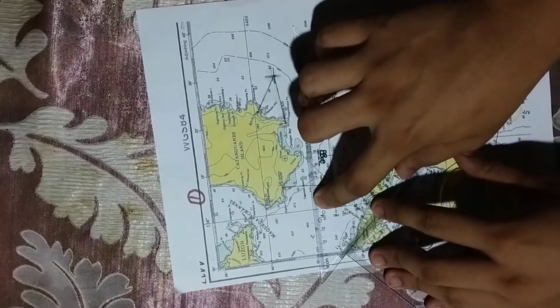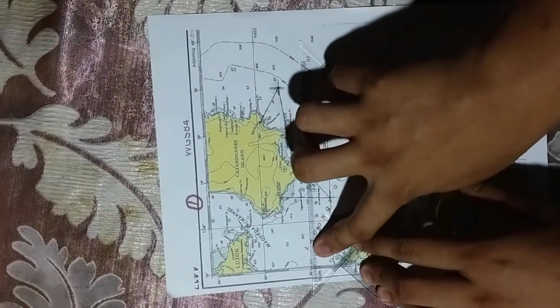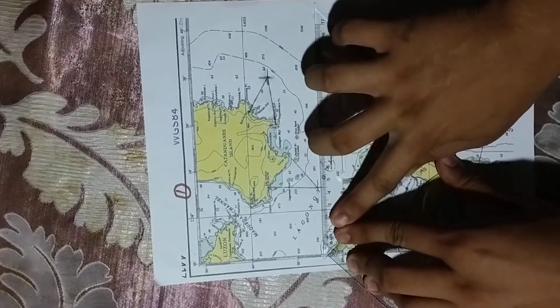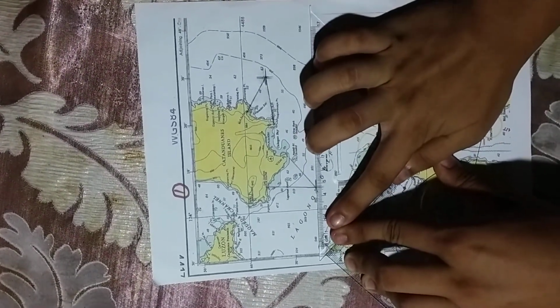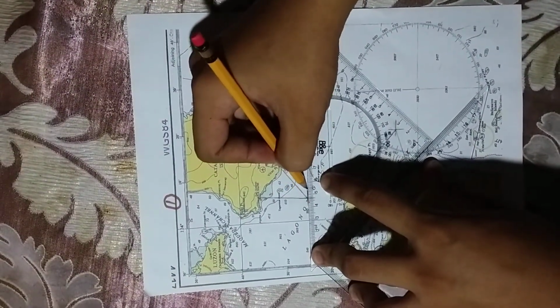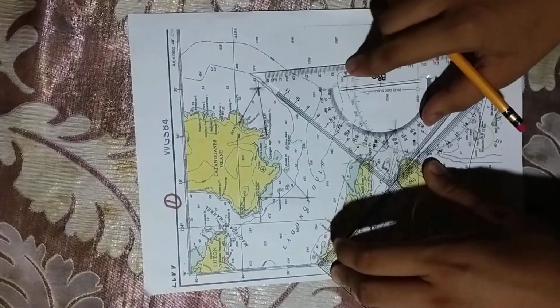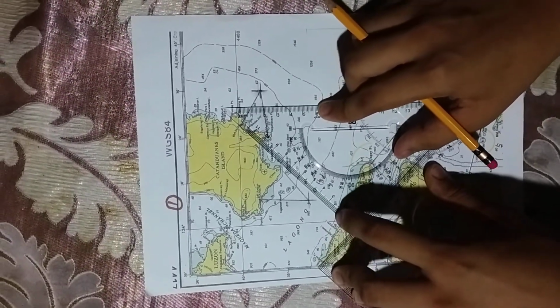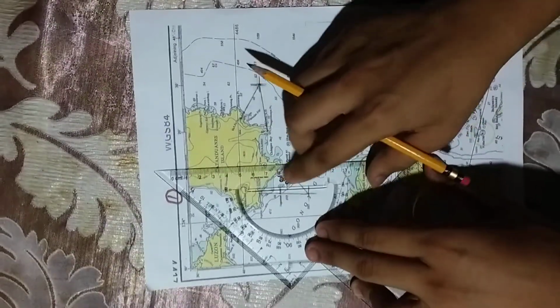Then I'm gonna drag it at 25 minutes north. So my first line is here, and the second is at 0 degrees 5 minutes east.